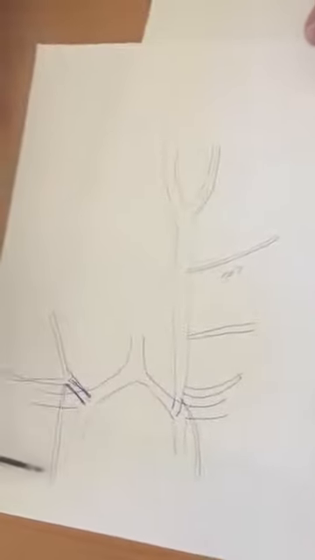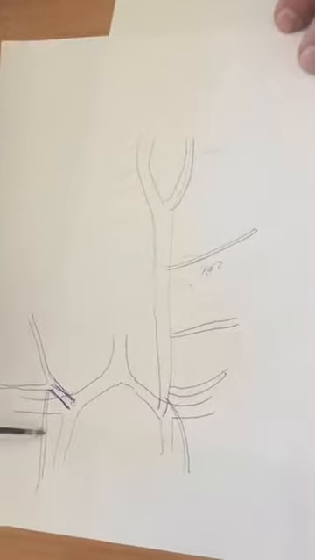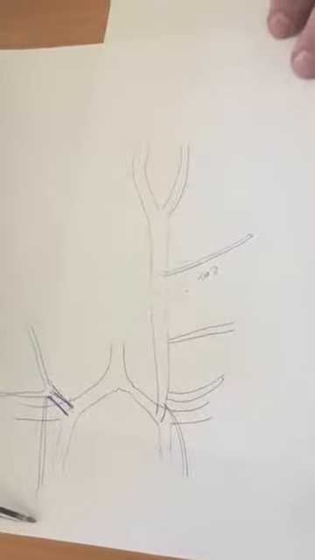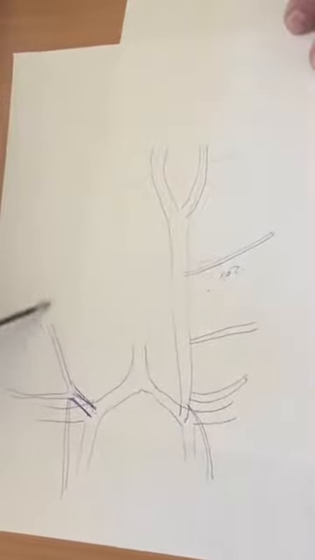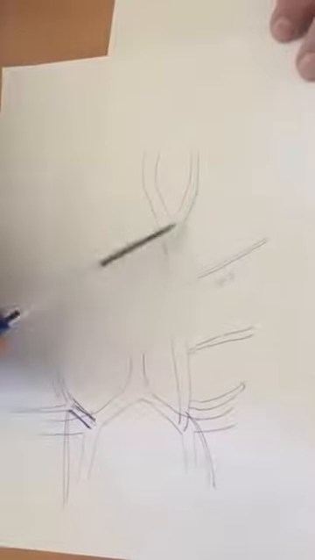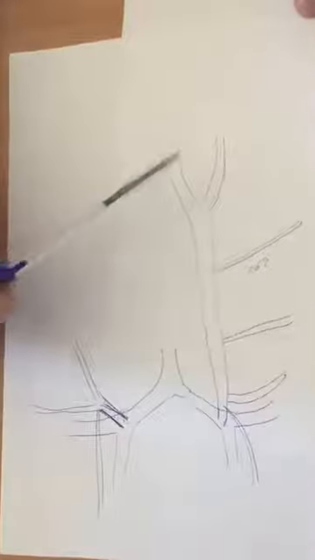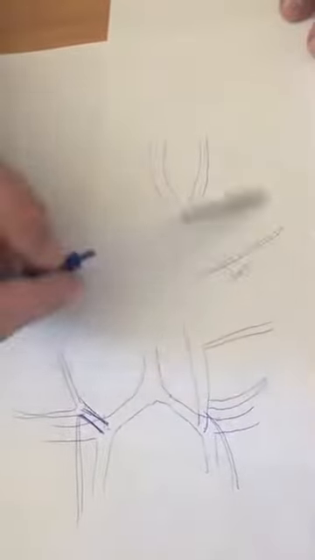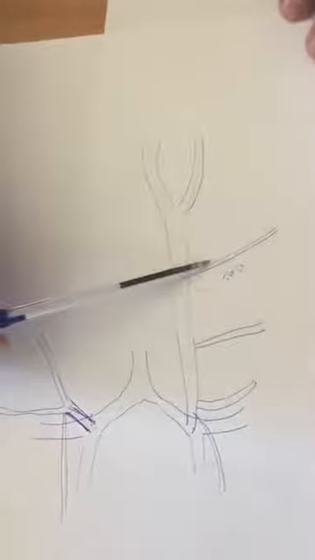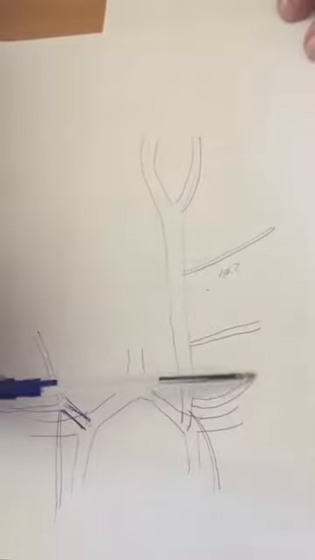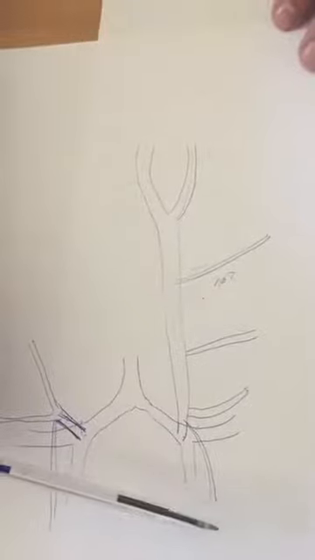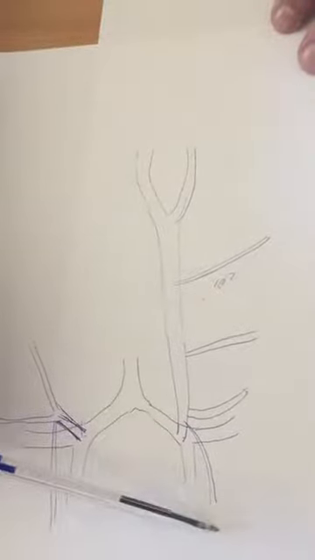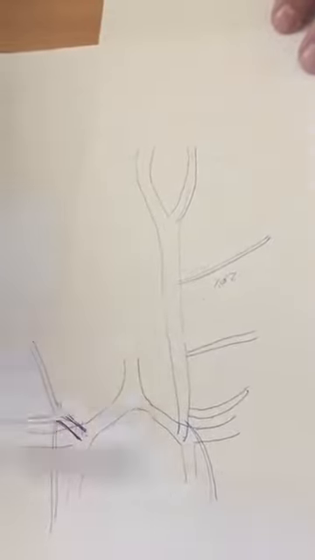The right lymphatic duct only receives lymph from the right side of the head, neck, right upper extremity, and right side of the chest. But ductus thoracicus receives from both lower extremities, from the true pelvis, from all organs in the abdominal cavity, and then the left side of the chest, left upper extremity, left half of the head, and left half of the neck.